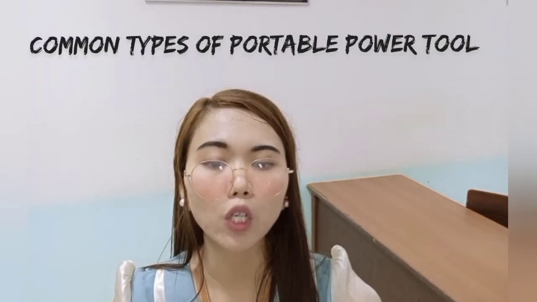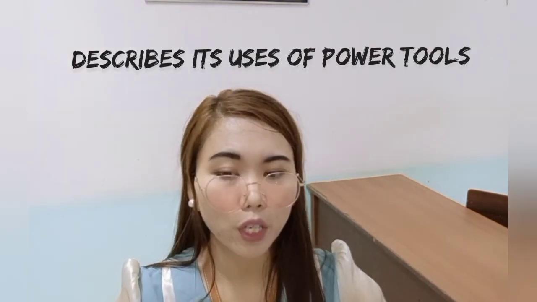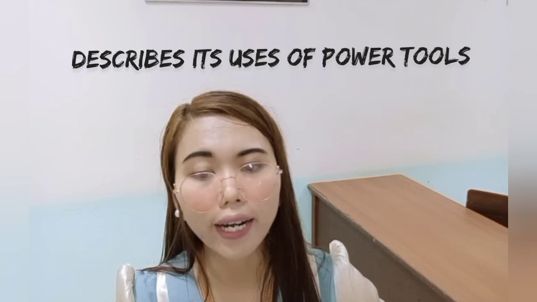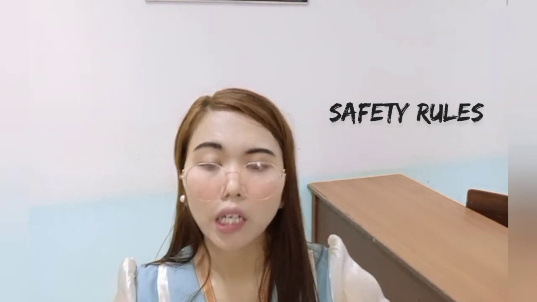So today, we will talk about different types of portable tools. Ano ba yung mga classifications under the category of portable tools? Ano ba yung goal natin for this afternoon? We're going to discuss the list of the most commonly used power tools and equipment, describe the uses for power tools and equipment, and also explain the safety rules that pertain to power tools and equipment.